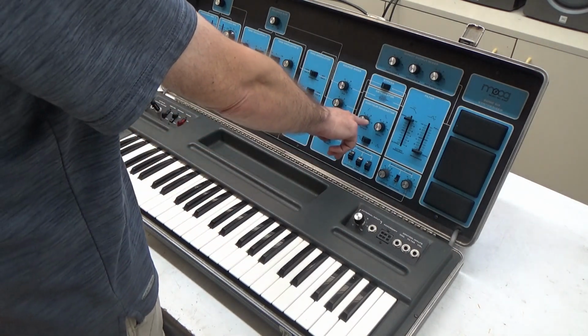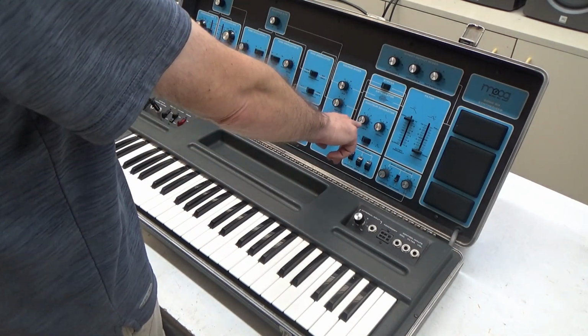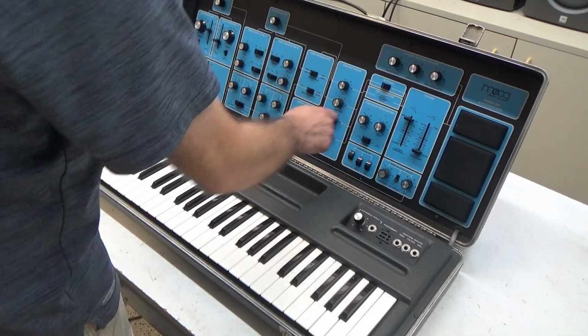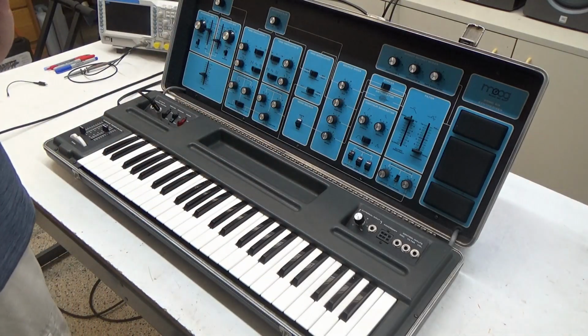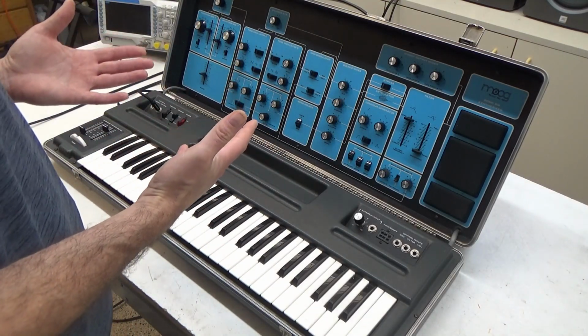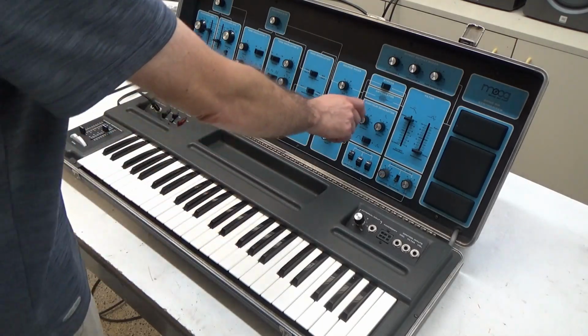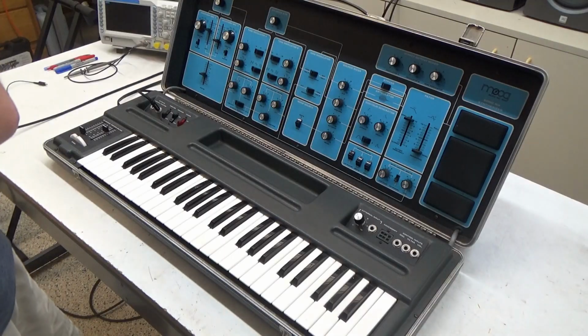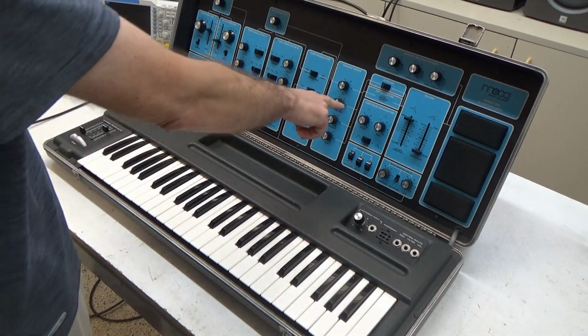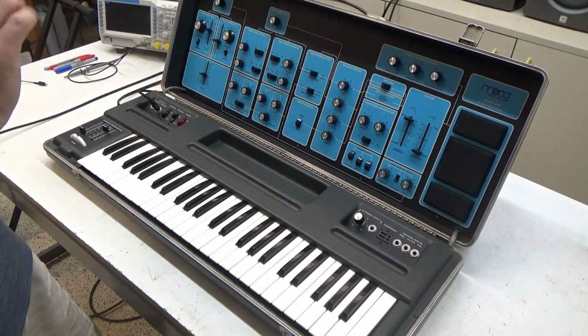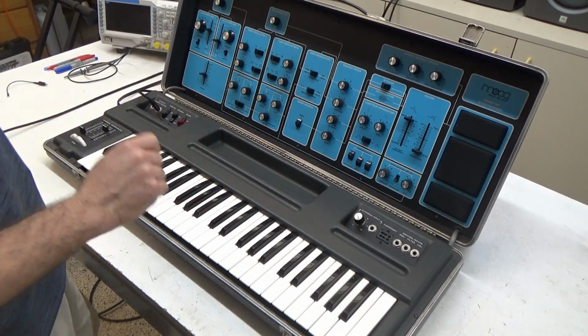Normally, on most synthesizers, if you have a longer attack and you press a key and release it, it will end your envelope. But on the Sonic 6, if we set a longer attack, it finishes the attack portion of the envelope before disposing of the envelope.